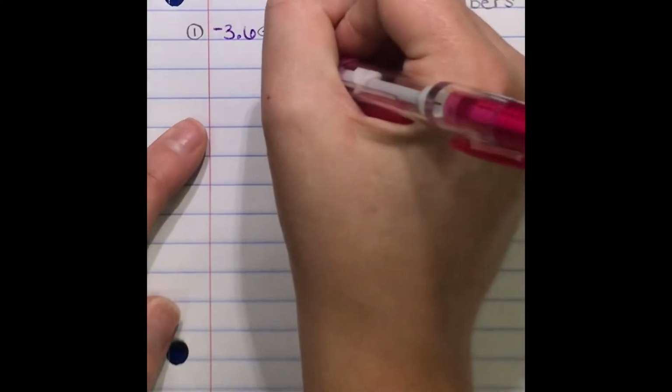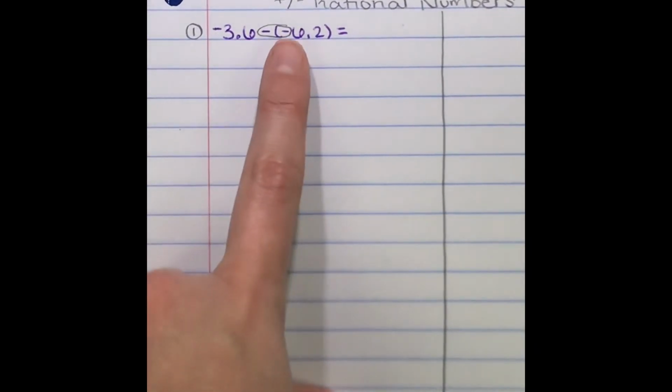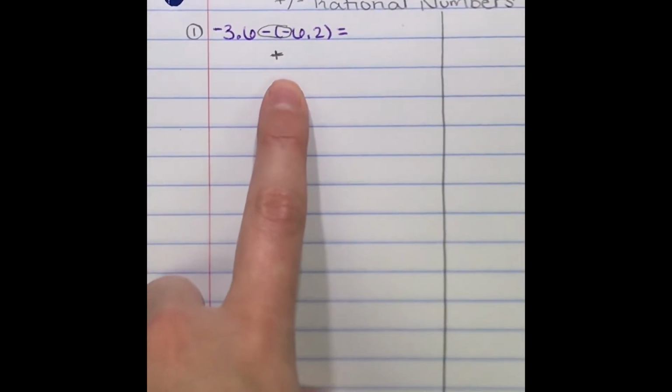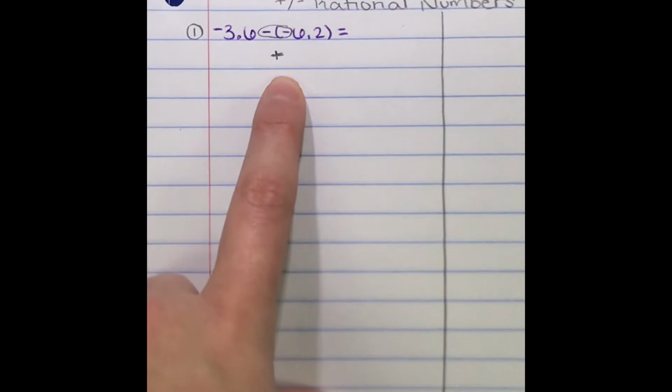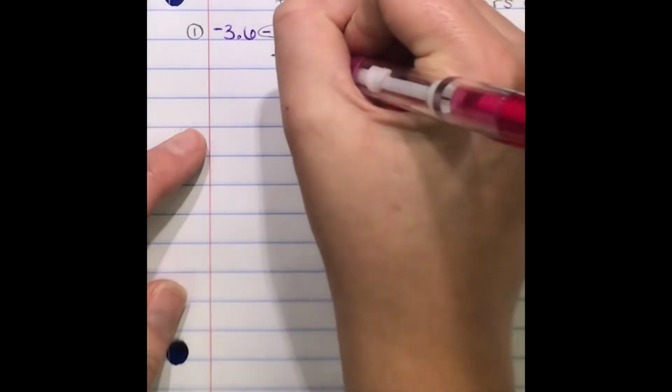2 negatives make a positive. So this minus a negative becomes a plus sign. You just have to remember that. 2 negatives make a positive. A positive and negative is negative. We did that on the other page.